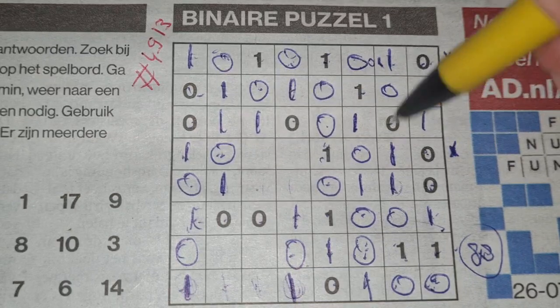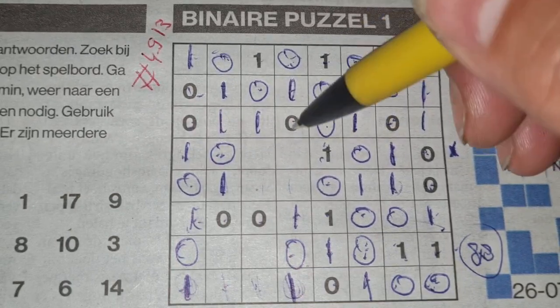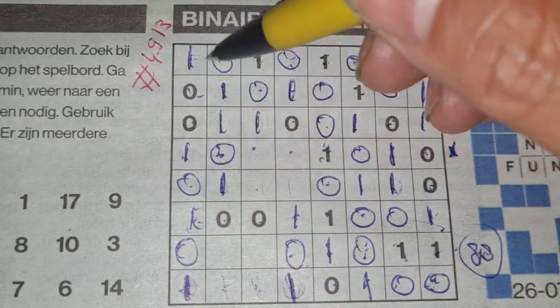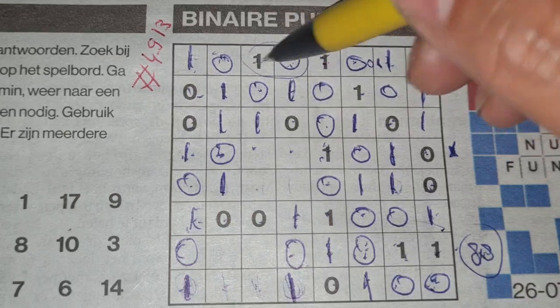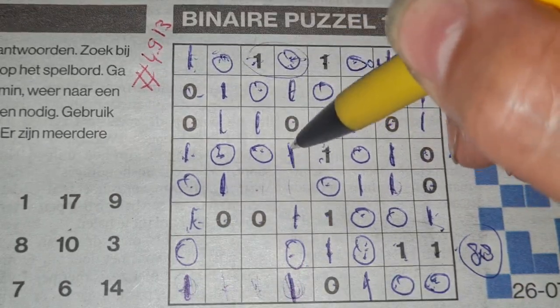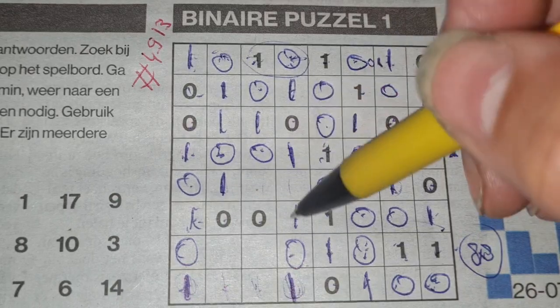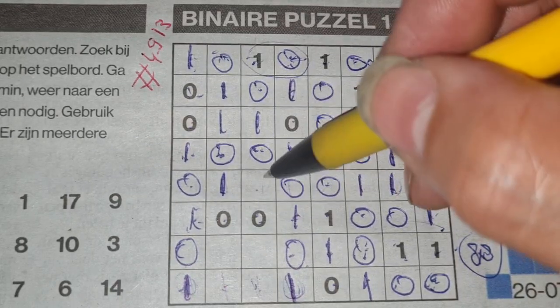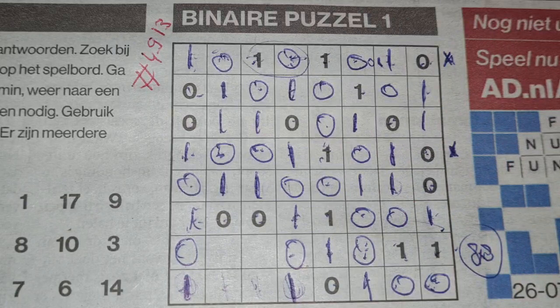Oh, 00110011 empty box. 0011. So we need to switch those two digits. We have a 1 here, this should be an O. We have an O here, this should be a 1. Between two ones comes an O. Between two O's comes a 1.